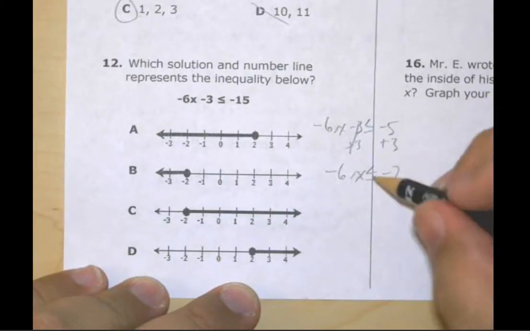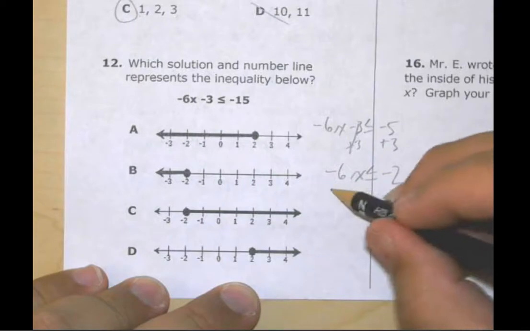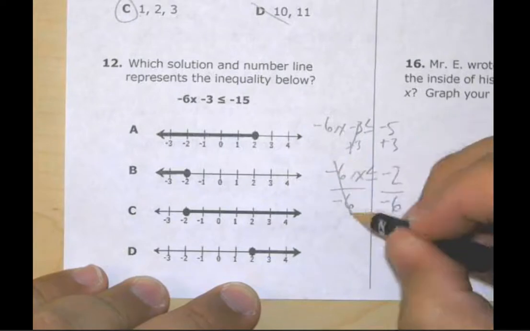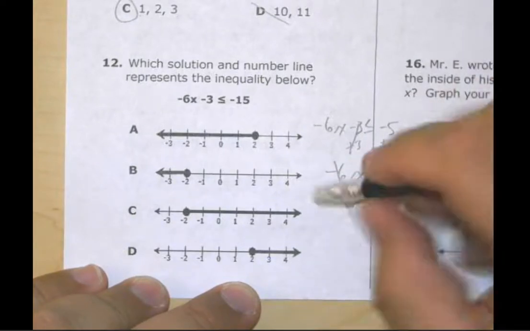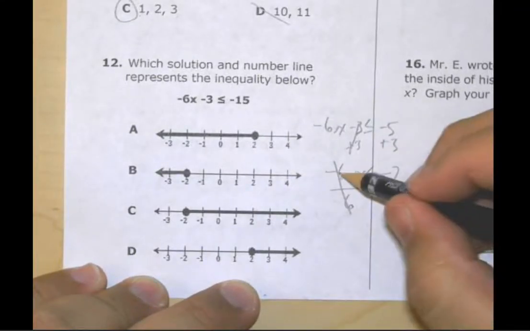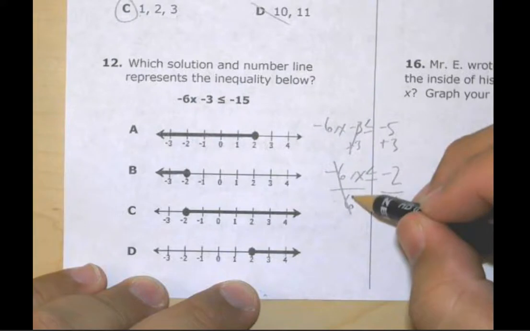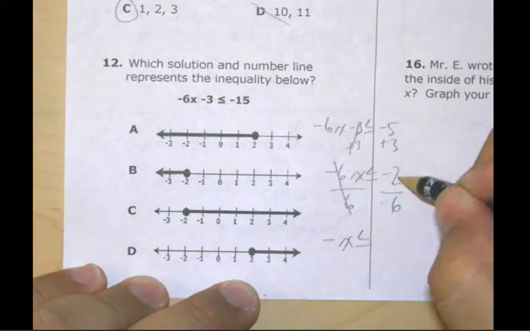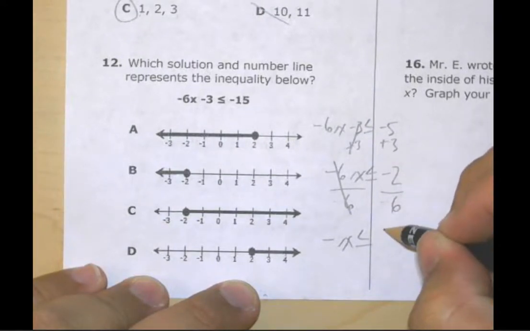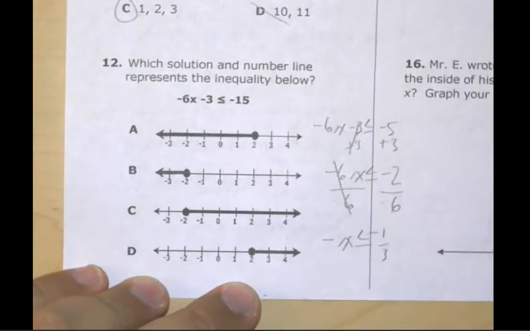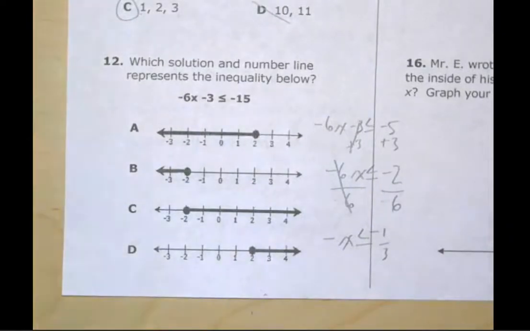And then from here, I need to divide each side by a negative 6. So, divide each side by 6. And so 6 divided by 6 is 1. 1 times x is x. Negative divided by a positive is a negative. And then 2 divided by 6 is going to give me actually 1/3 negative. So I don't think my number lines match. So let me look at this for a second.